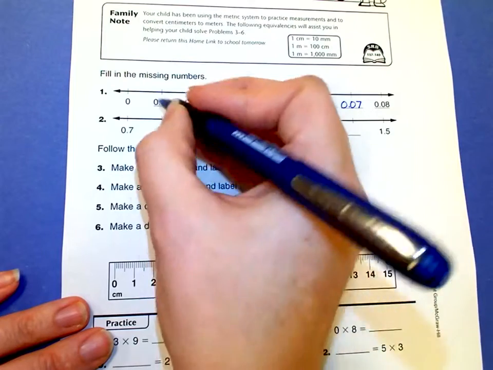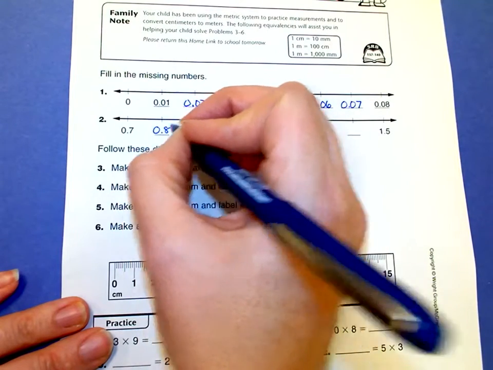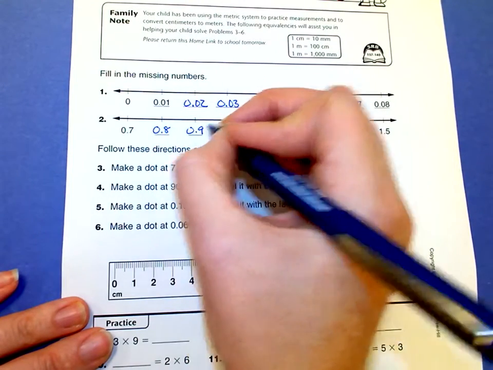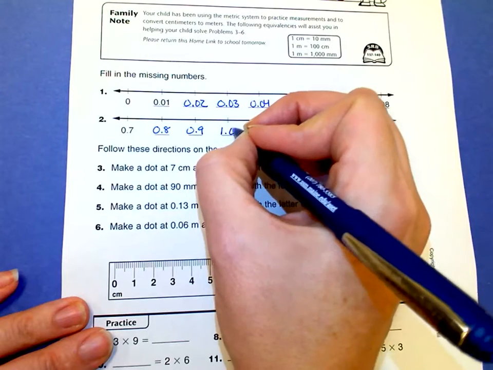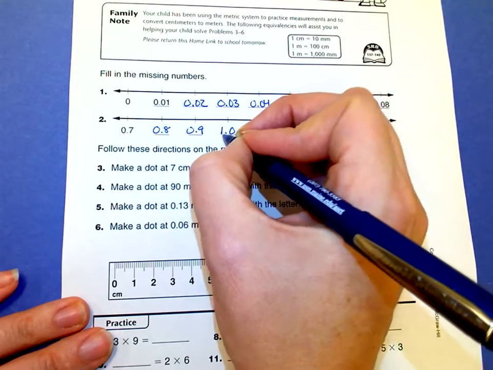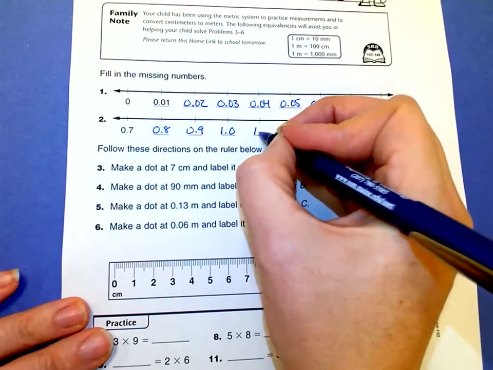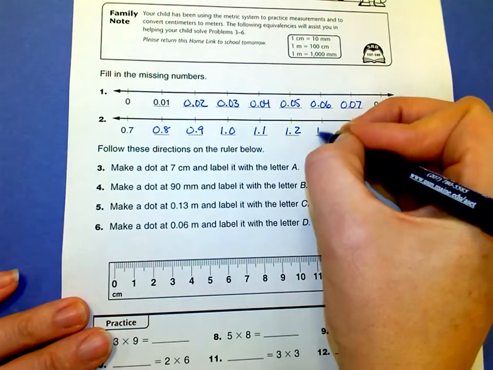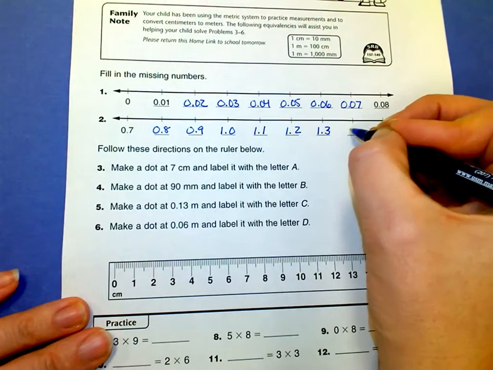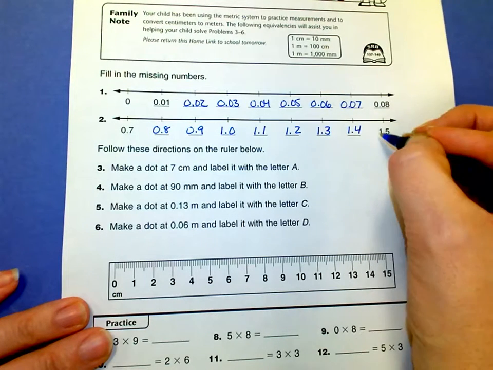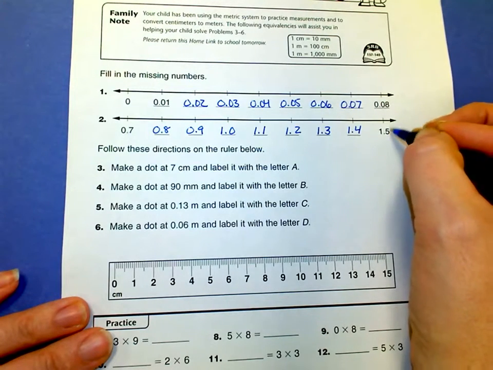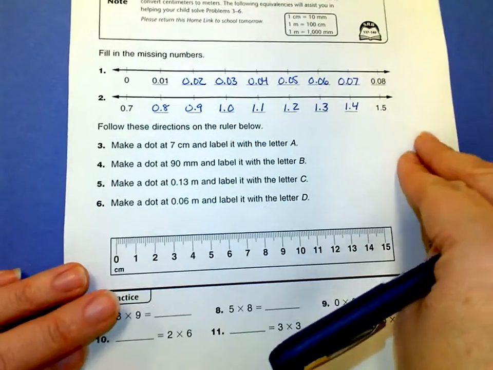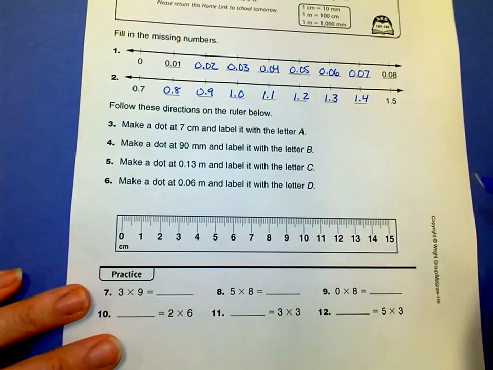It starts with 7/10ths. So we'll go to 8/10ths, 9/10ths. Then it's going to go to 1 whole, 10/10ths or 1 whole. And then it will be 1 1/10, 1 2/10, 1 3/10, 1 4/10, and I know that I was doing this correctly because the last one is 1 5/10 from the worksheet.